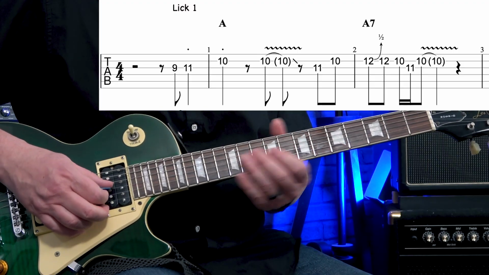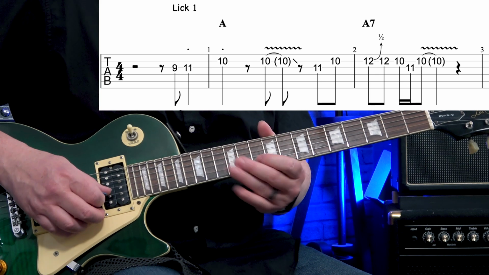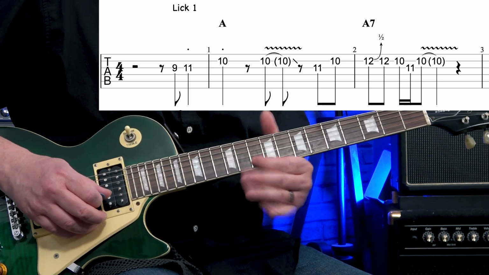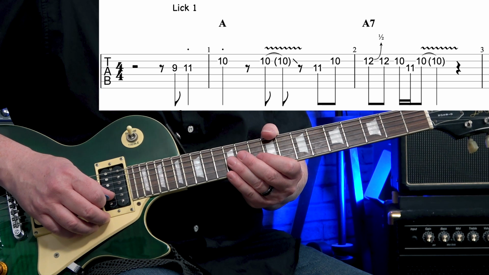So that was the example there, and what we'll do now is we'll go through all the licks one by one. Here's the first lick. It's over the first two bars. There's a 4-beat count, and then we're in with the first two bars. And the first two bars are an A to an A7, and the lick goes like this. 1, 2, 3. Okay, and nice and slow.